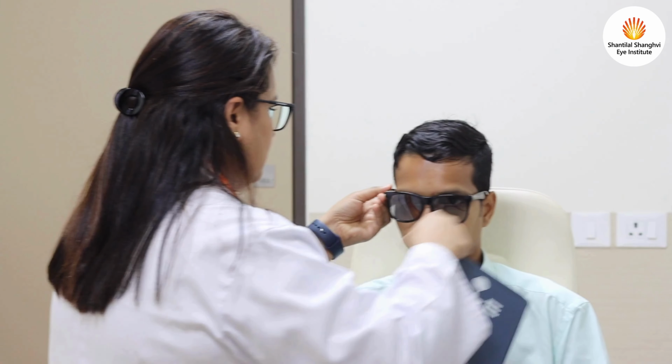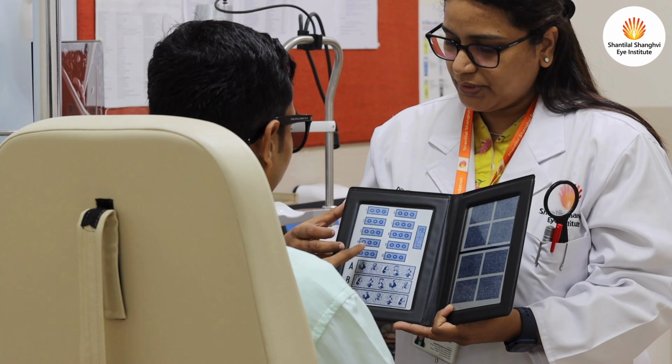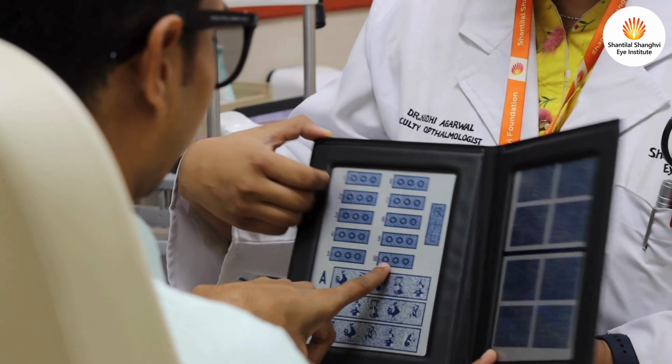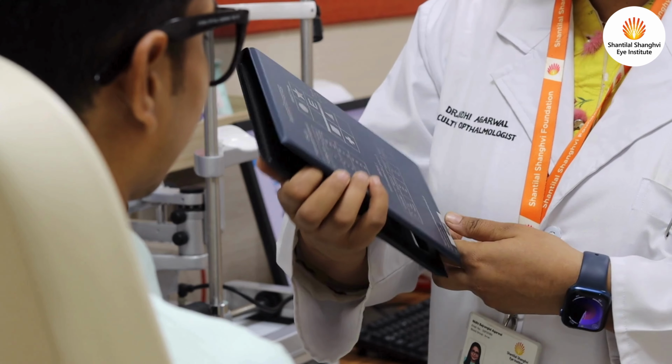Next comes evaluation of stereopsis, which can be done with the Randot stereo test using Polaroid glasses. Now here the patient identifies the 3D circle in each line and the value of stereopsis against the given line is mentioned at the back of the book.